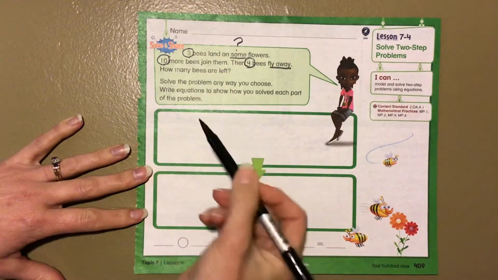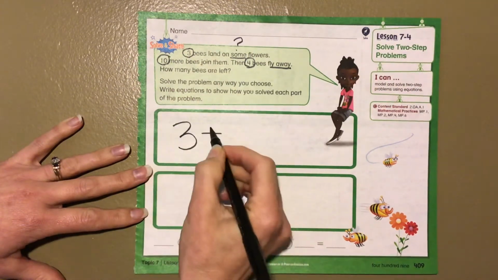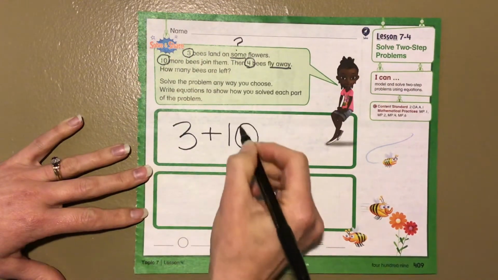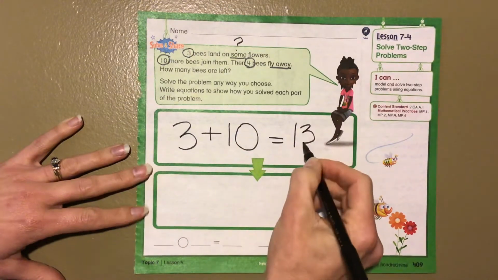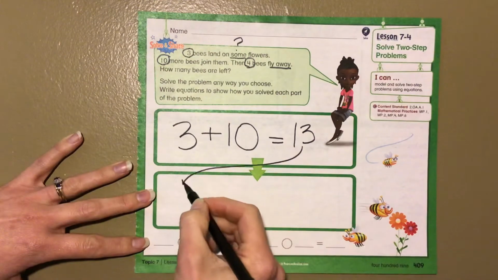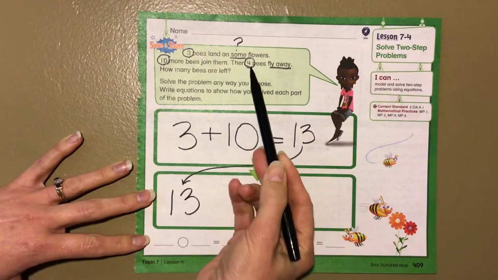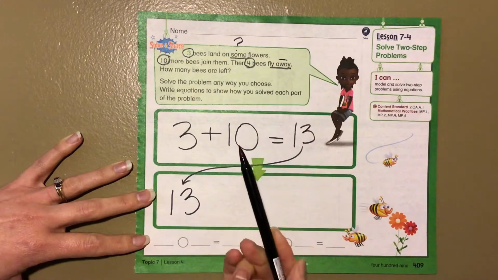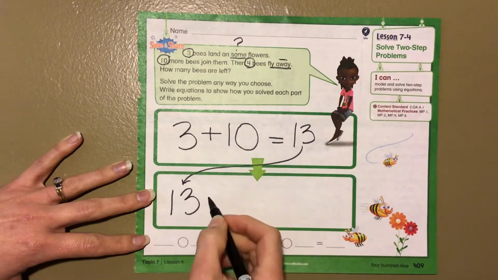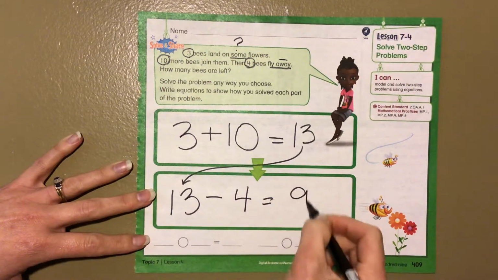We have 3 bees plus 10 more bees join them. So let's get our total number of bees. 3 plus 10 we know is 13. So I'm going to bring that number right down here. 13 bees is what we have. Then 4 bees fly away. Fly away lets us know that we're going to be subtracting. 13 minus 4 equals 9.